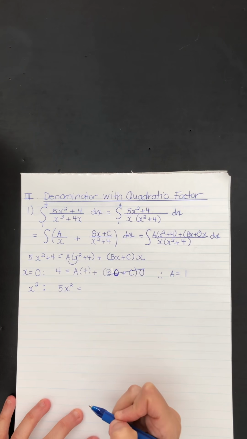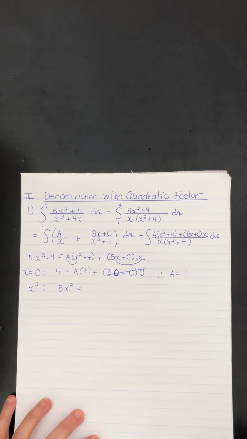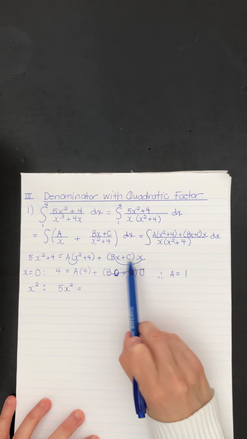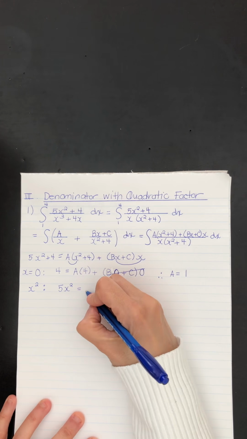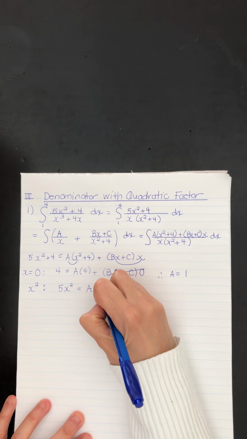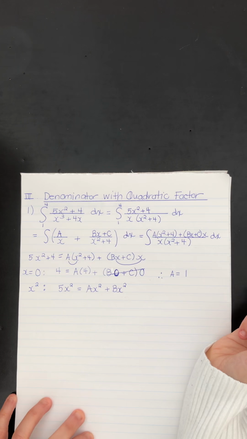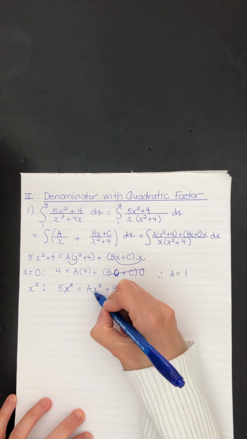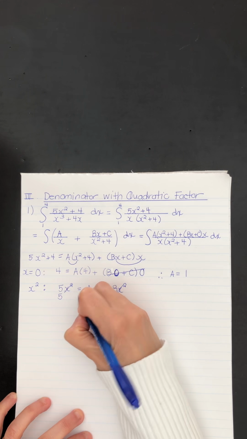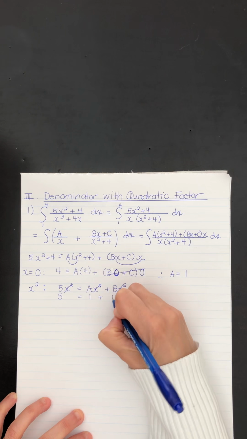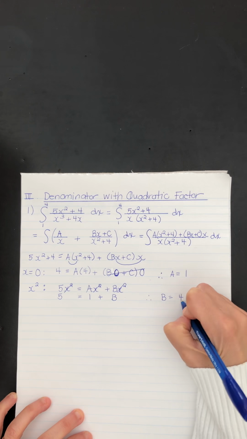Here, ax squared. And notice here is also bx squared if this bracket were opened up. So we have 5x squared is equal to ax squared plus bx squared, from which 5 is a plus b, and since a is 1, we now know b is 4.